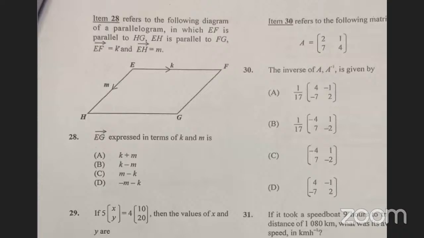Number 28. EG is expressed in terms of this. So because it's a parallelogram, here is m and here is also k. So you're going again with m with k. So I am getting m plus k. Apple. You can go the other way if you want as well.